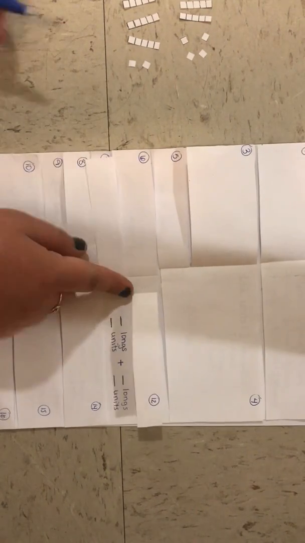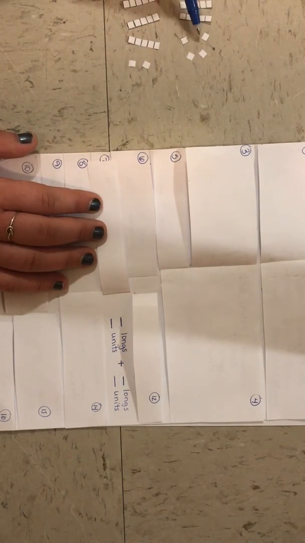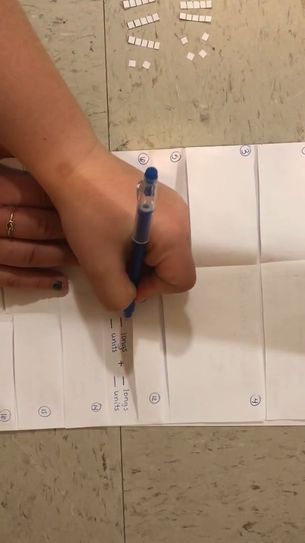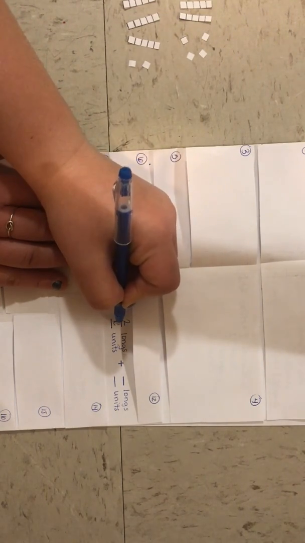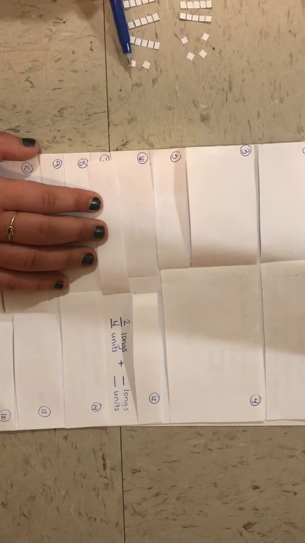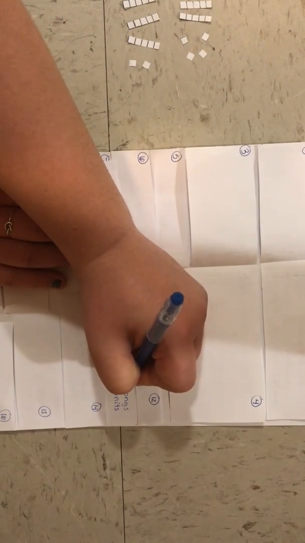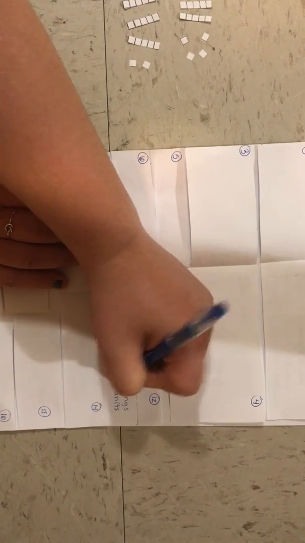We see that 2, 4 base 5 has 2 longs and 4 units. So we'll write that over here: 2 longs and 4 units. And we see that 3, 2 base 5 has 3 longs and 2 units. So we can write that, 3 longs and 2 units.